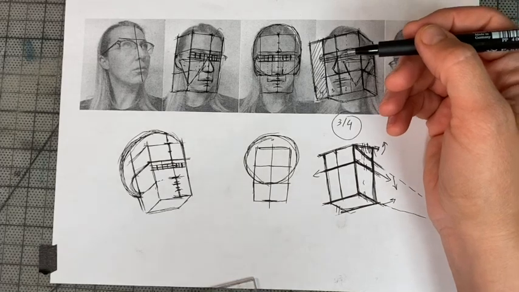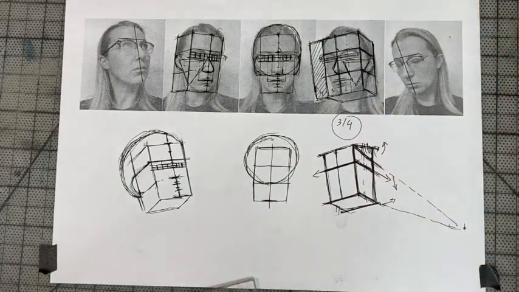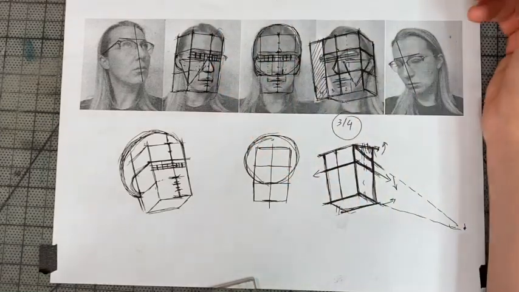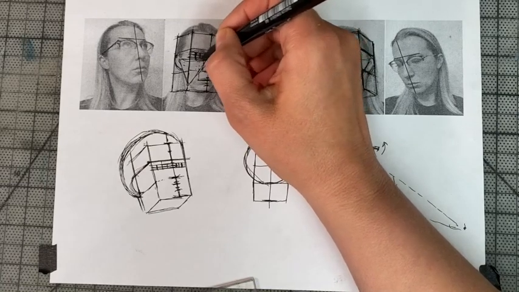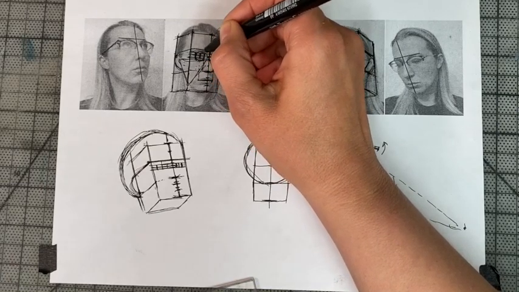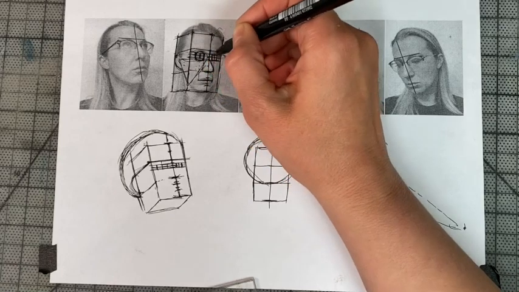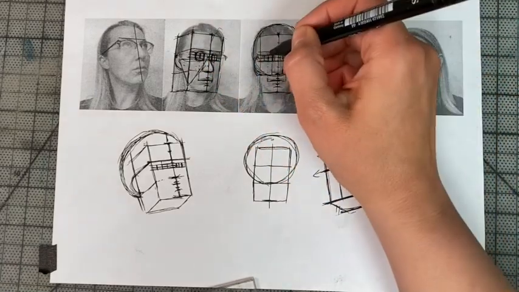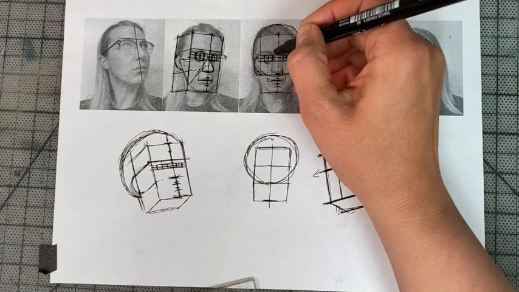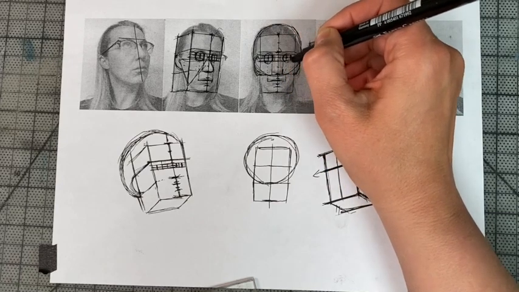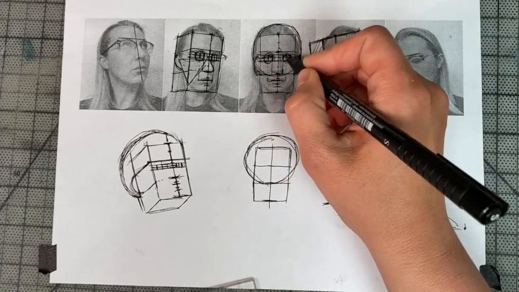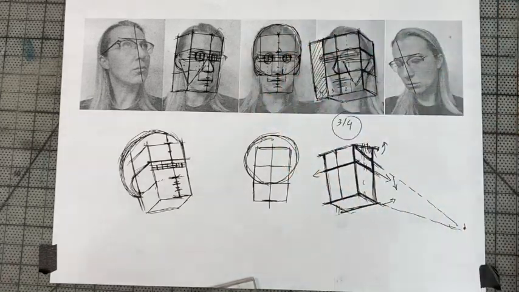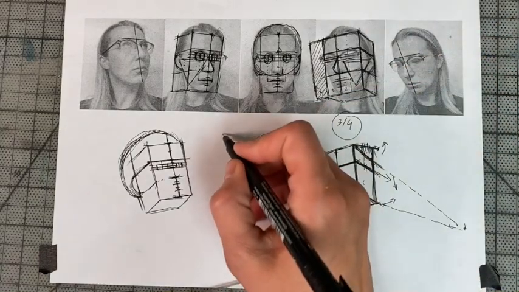Now, something else to think about, and we haven't totally gone over, is that this measurement for the eye is great, but the eyeball itself is a big round thing that sits inside of the skull. So it's a big circle that sits inside of the skull. And then our eyelids go over that form. That's just something to think about.